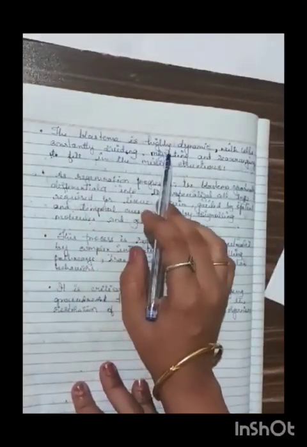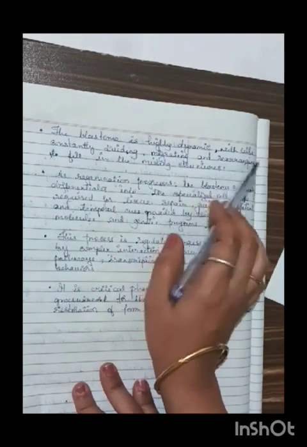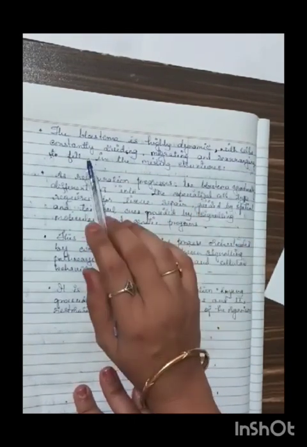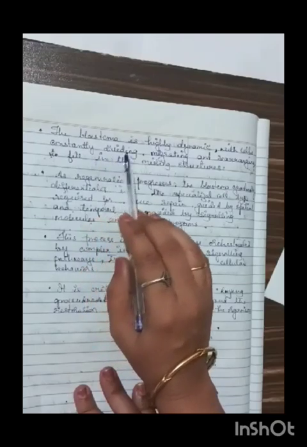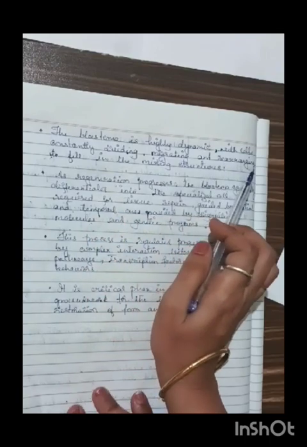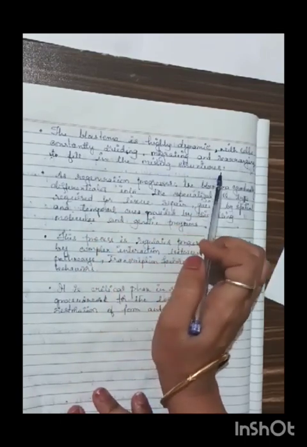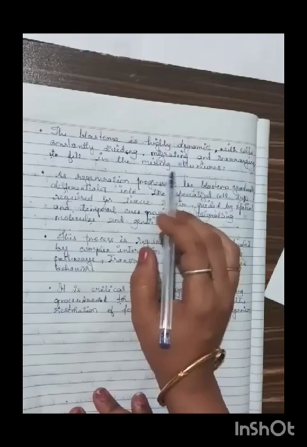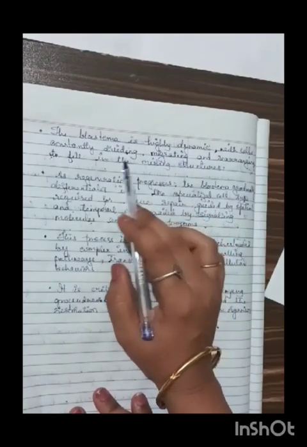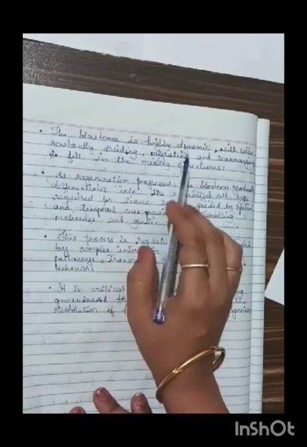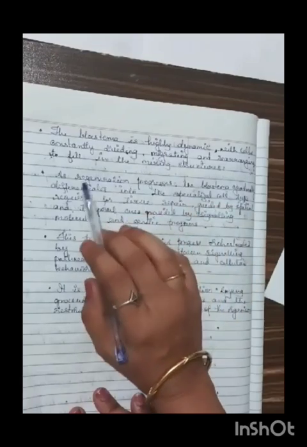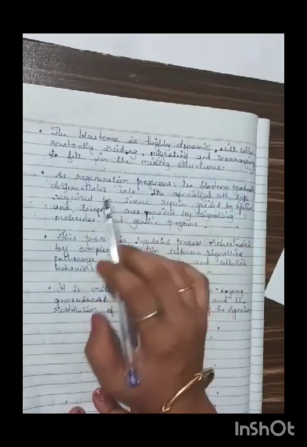The blastema is highly dynamic, with the cells constantly dividing. The blastema cells constantly divide, migrate and rearrange to fill in the missing structures. What are the missing structures? They are filled by the blastema, because the blastema cells continuously divide and migrate, moving from one place to another, and they rearrange themselves to fill the missing structures.